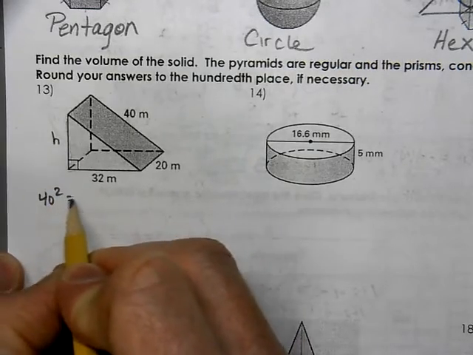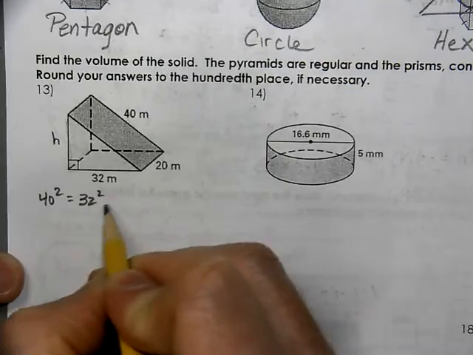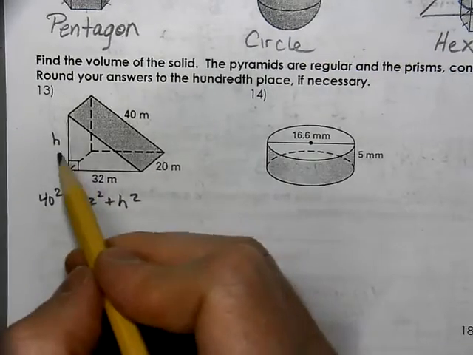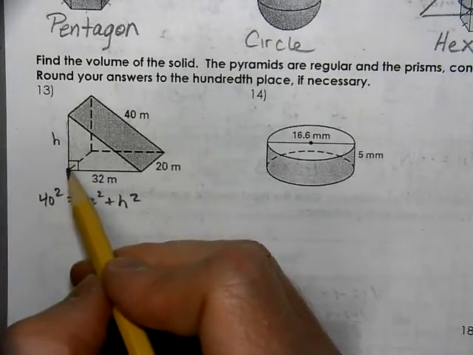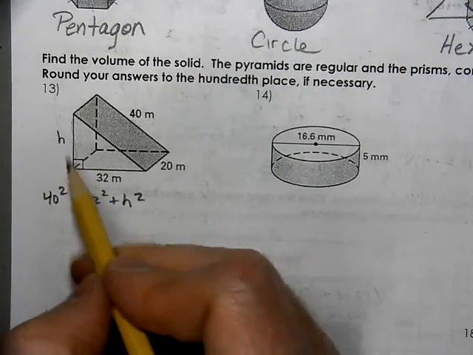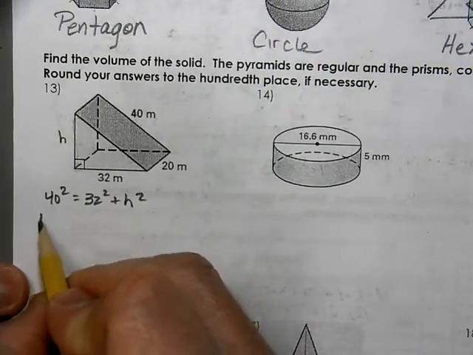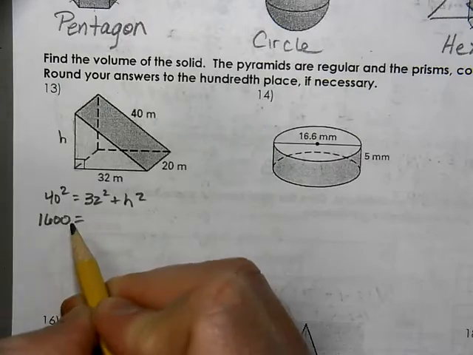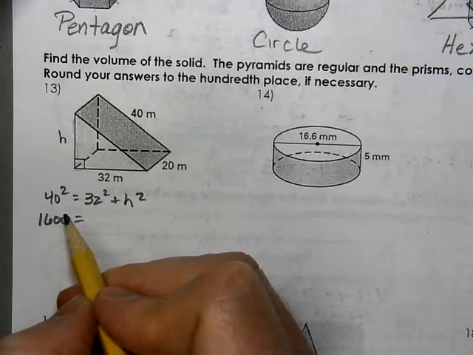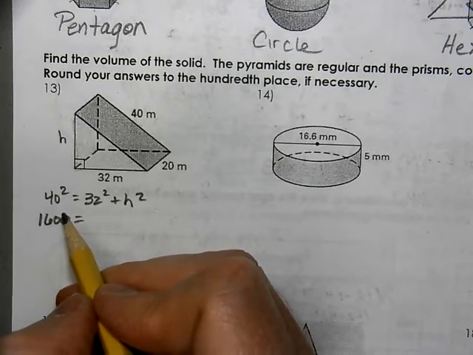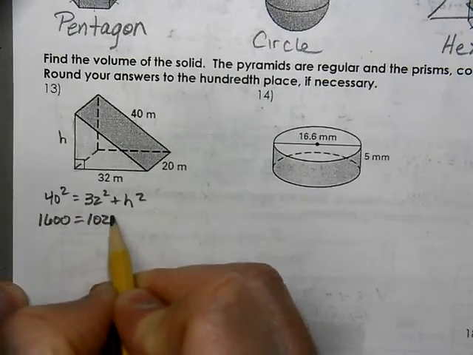So 40 squared has to equal 32 squared plus h squared. I know this is the height of the triangle because it's perpendicular to another leg. So 32 squared comes out to be 1024.